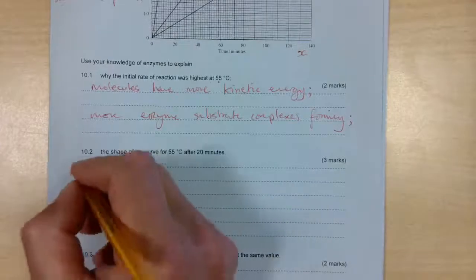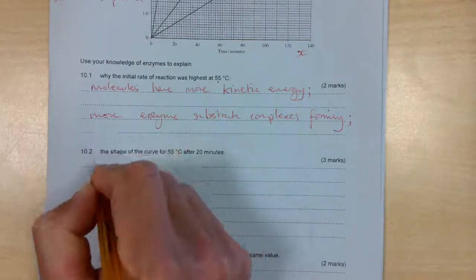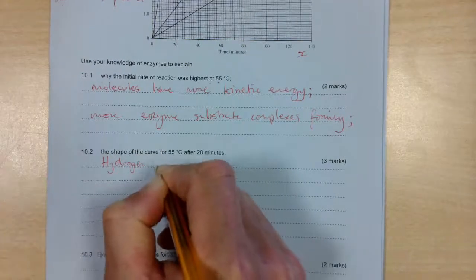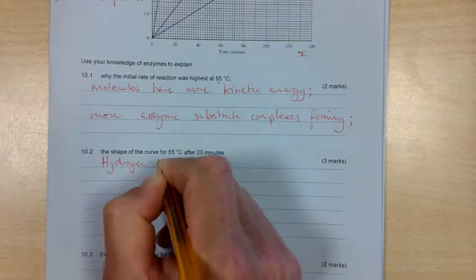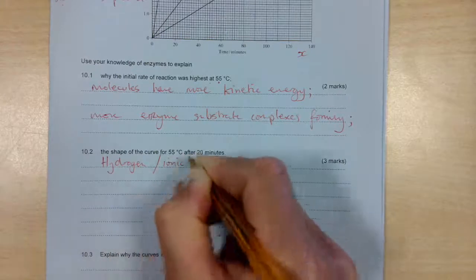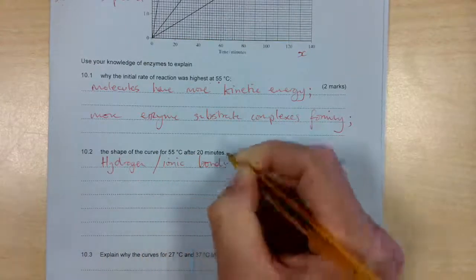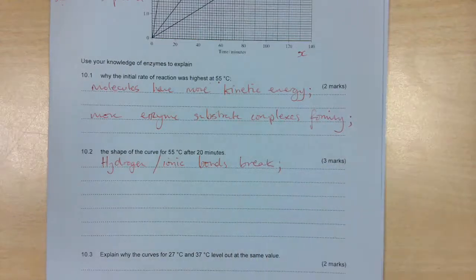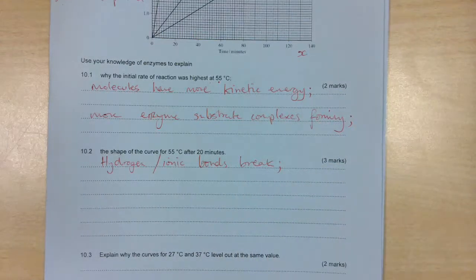So we know that at 55 degrees Celsius, the hydrogen and/or ionic bonds will break. Those hydrogen bonds are sensitive to increases in temperature.